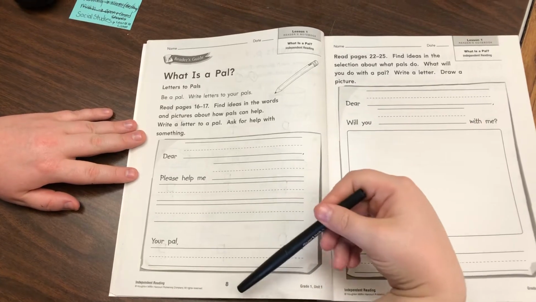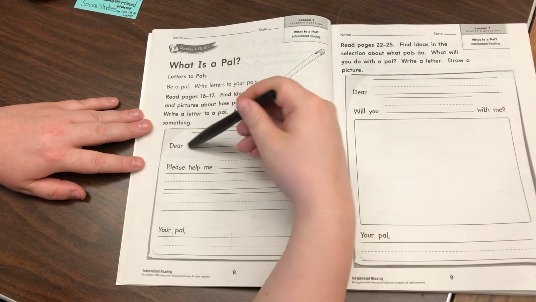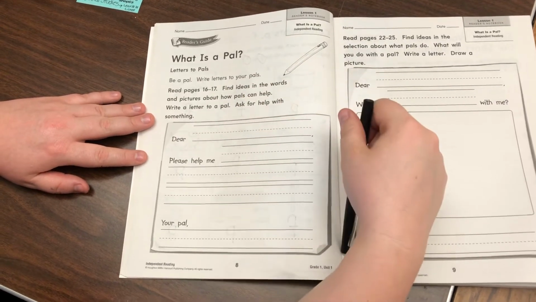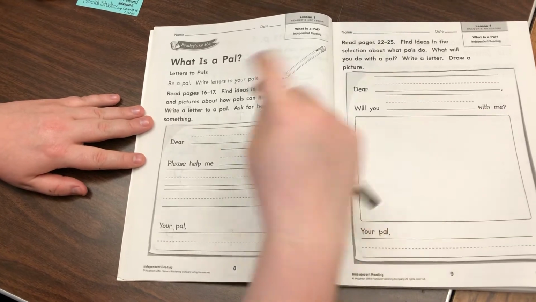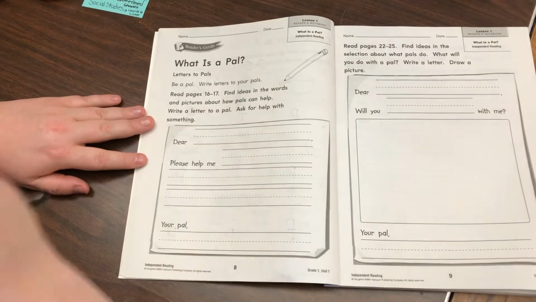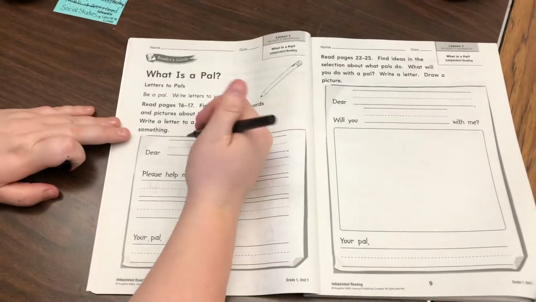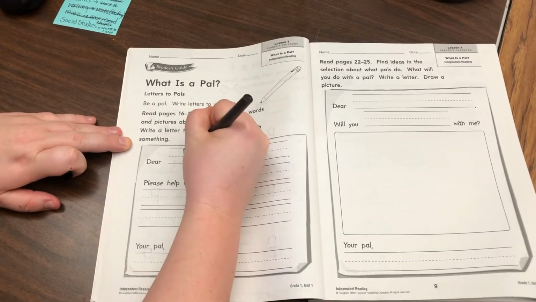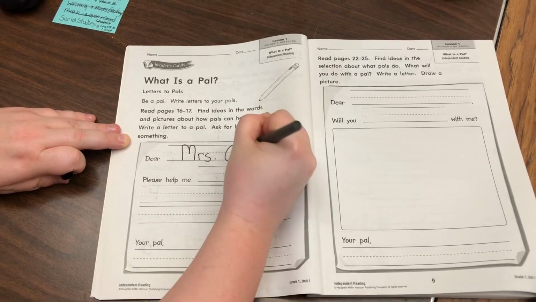We're starting on now page 8. And what we are talking about is we are going to write a letter to a pal asking for help. So it says, Dear blank. You can choose a pal's name. I'm going to choose my pal's name, and my pal's name is Mrs. Collier.